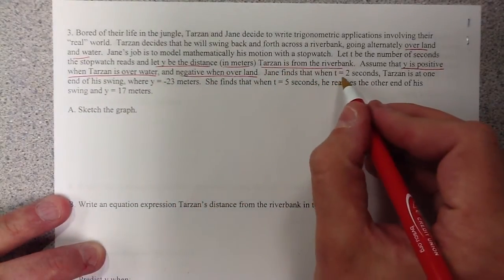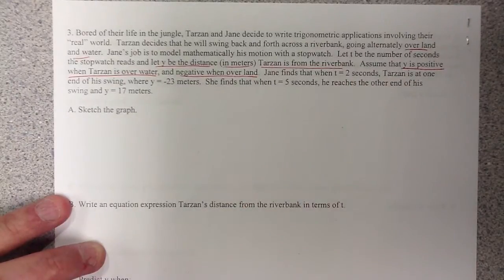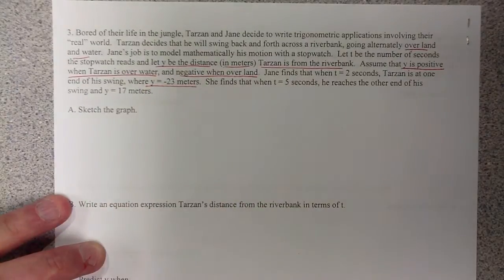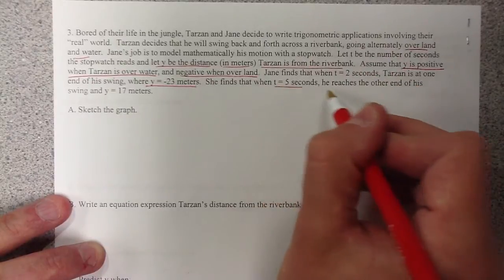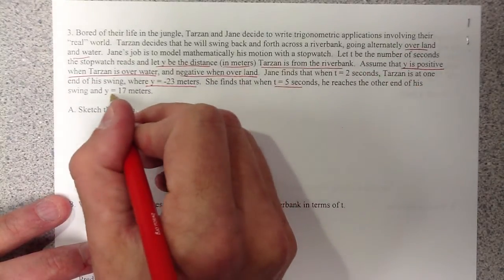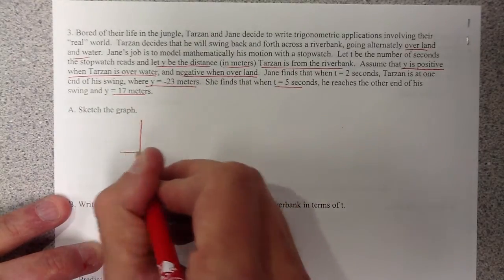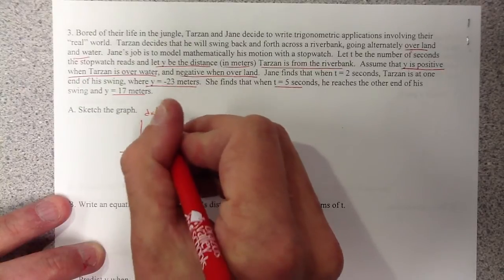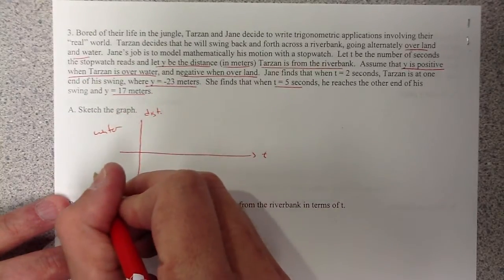So Jane finds that when t equals 2 seconds, Tarzan is at one end of his swing, where y equals negative 23. So if it's negative, where is he at? He's over land. And at 5 seconds, he reaches the other end, which is 17 meters over water. So they want us to sketch this out. Since we're dealing with negatives, be a little careful. There's time, there's distance. Remember, anything positive is water, anything negative is land.